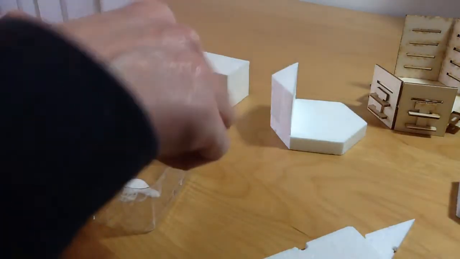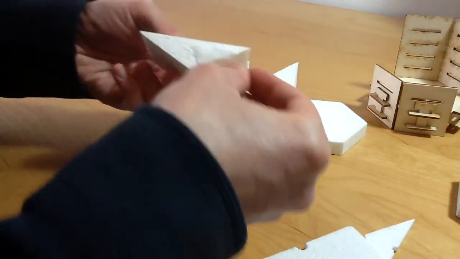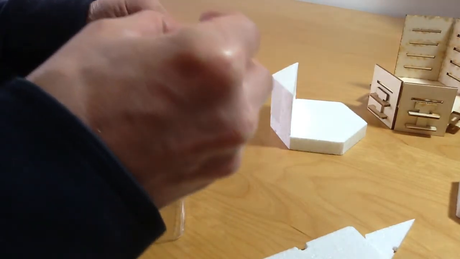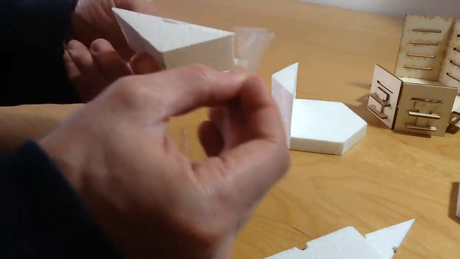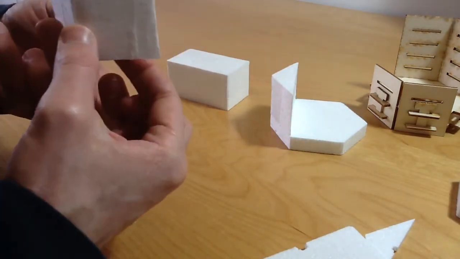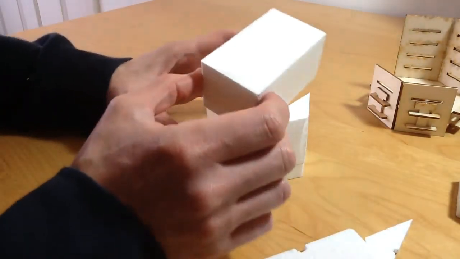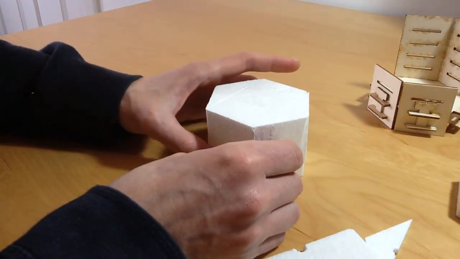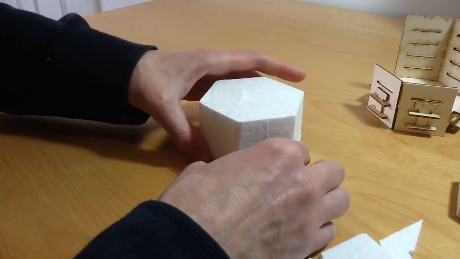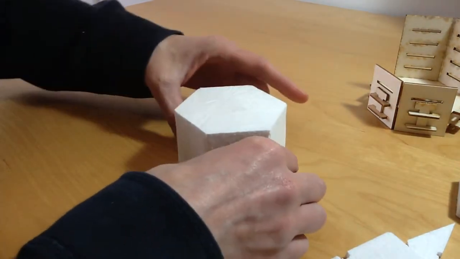I won't worry about getting it perfect just yet. Okay. Oops. The other side, and then put a block back in the middle so we get it all lined up perfectly. I'm happy with it.